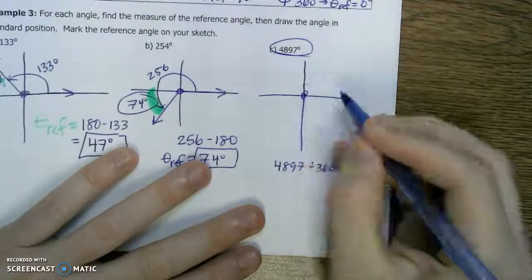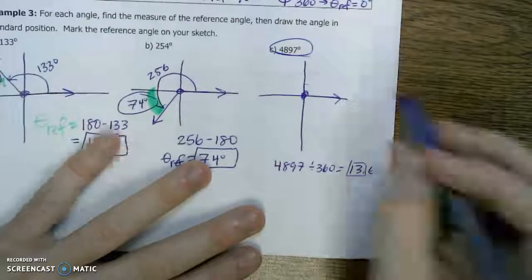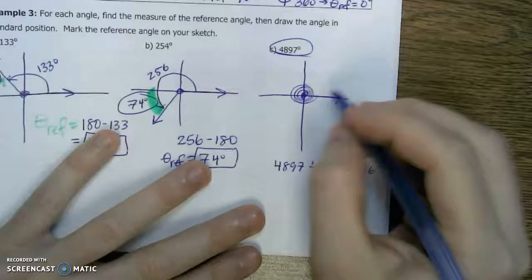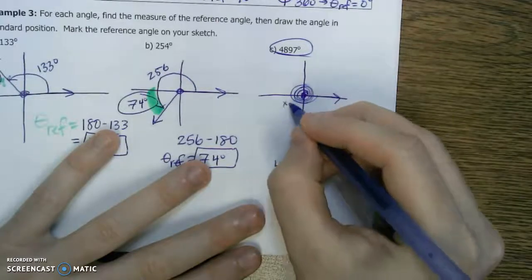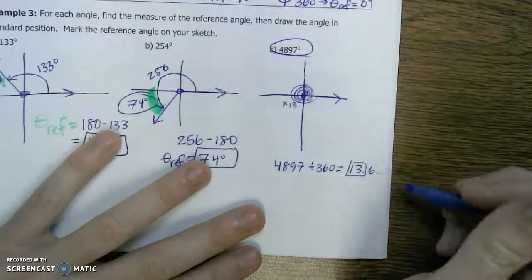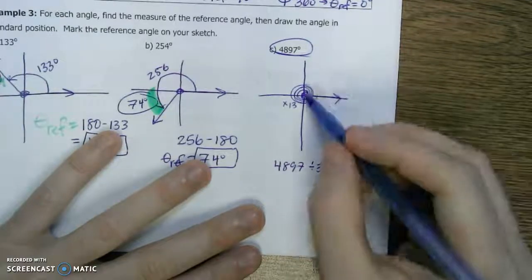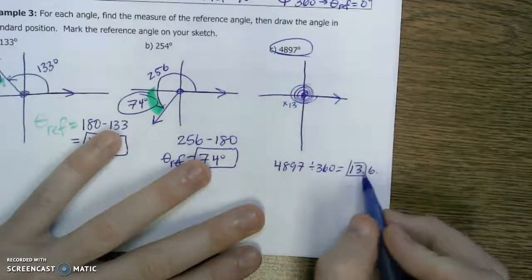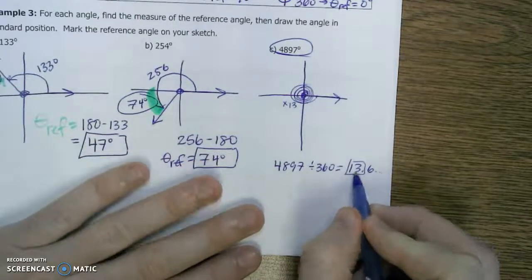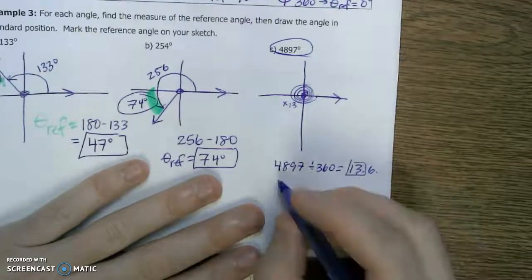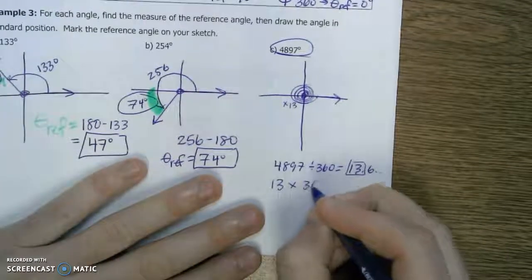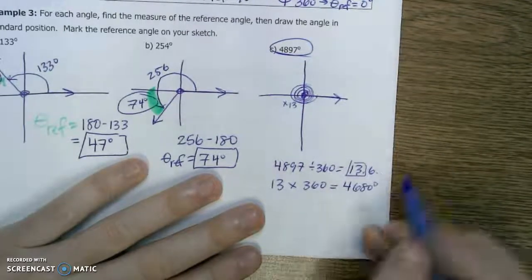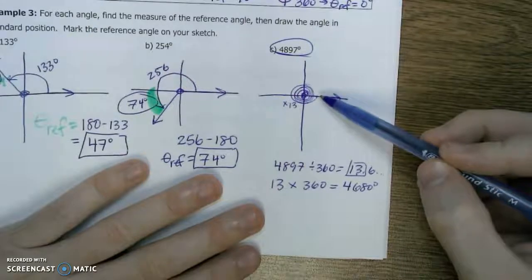So if we have our vertex at the origin and our initial side on the positive x, we'll go around 13 times. You don't need to count those, just kind of know it's going around multiple times. You can put times 13 if you want. But then we need to figure out where does it stop, because it doesn't stop at the x-axis, it keeps going. So if it goes 13 times, how many degrees is that? Take 13 times 360, and that's 4,680 degrees if we were to end back on the positive x.